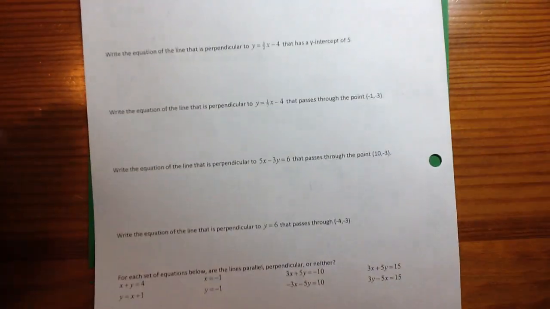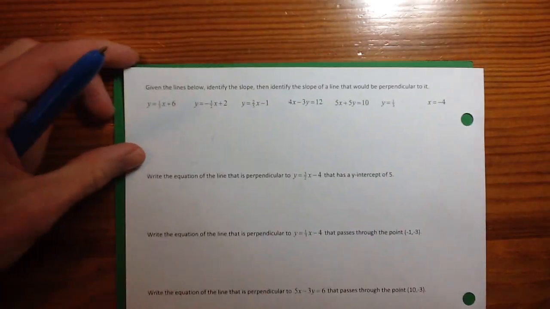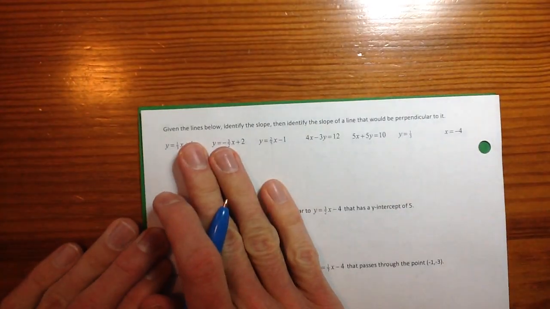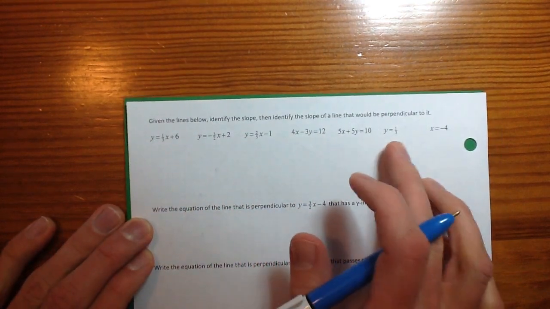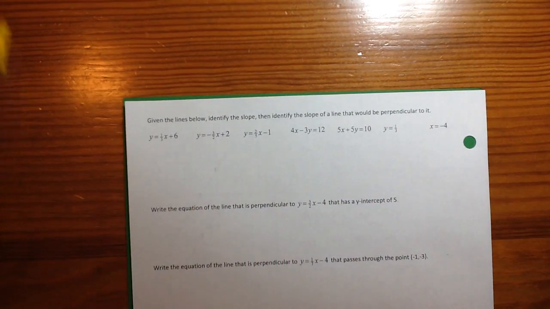So let's flip this paper over, and let's get to work. Given the lines below, identify the slope, then identify a slope that would be perpendicular to it. So we're going to do the easy part first.